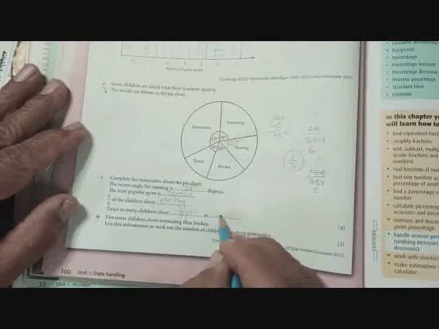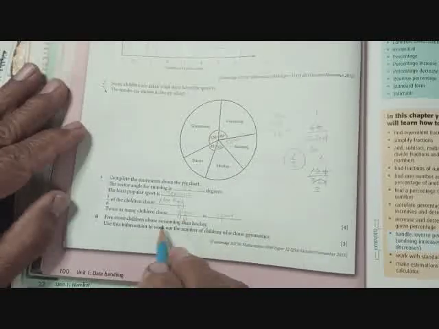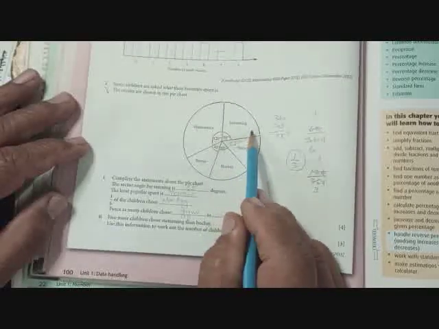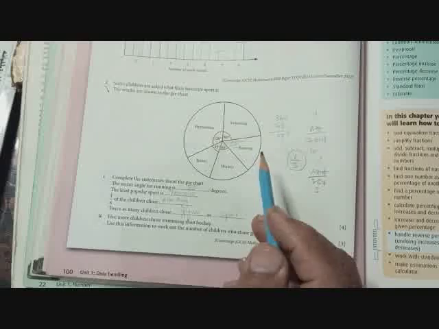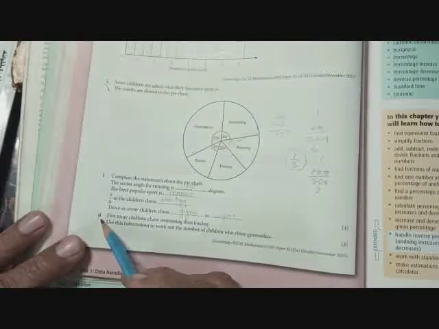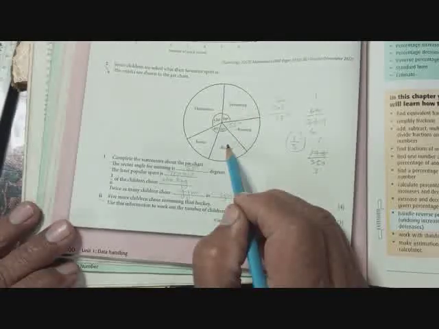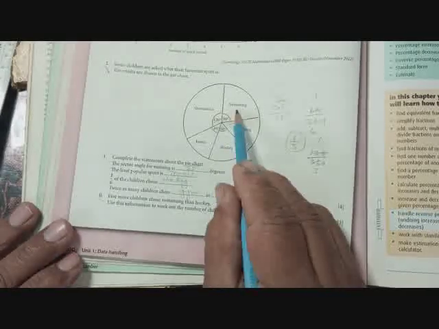Let me write gym as sports. 5 more children choose swimming than hockey. Use this information. Now this is question number 2. Now if 5 students go from here to here, hockey, 5 more students.